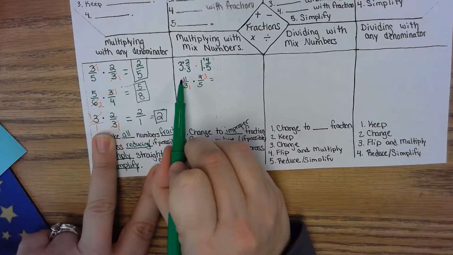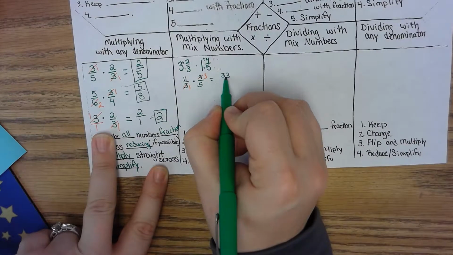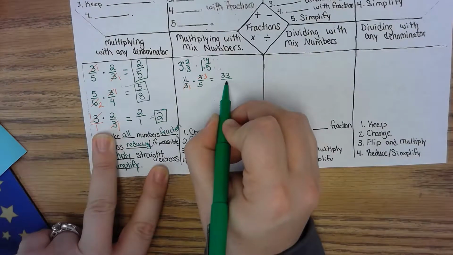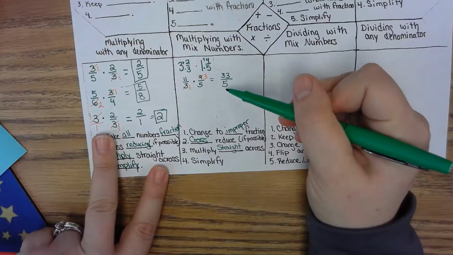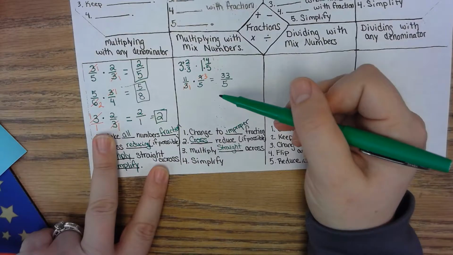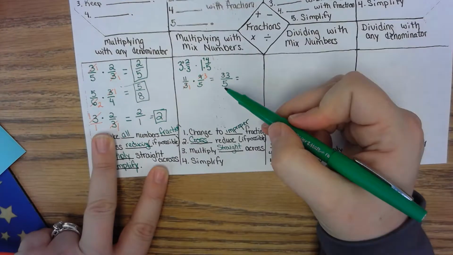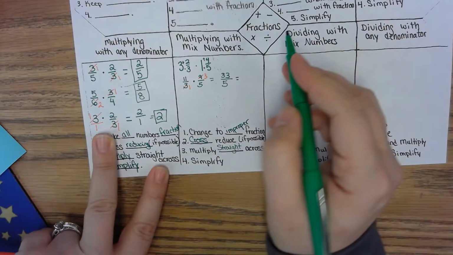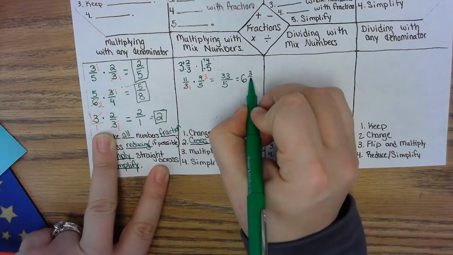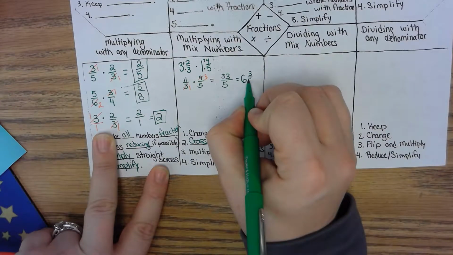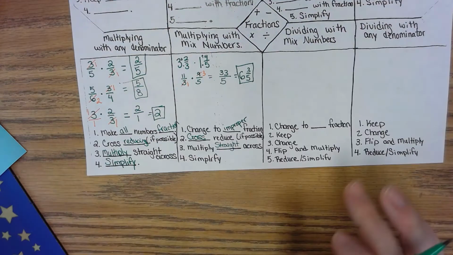So 11 times 3 is 33, and 1 times 5 is 5. Now, since this is an improper fraction, I need to change it back to a mixed number. So in my head, I can go 5 goes into 30 6 times. 33 minus 30 is 3/5, and then I can simplify. In this case, it is simplified for me.